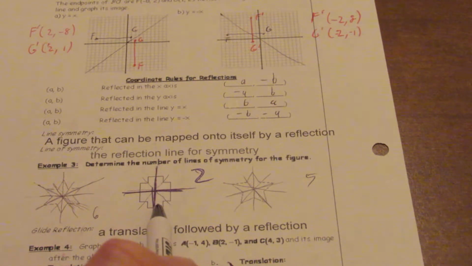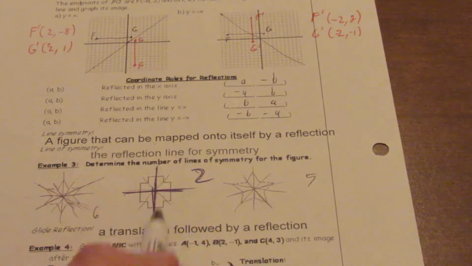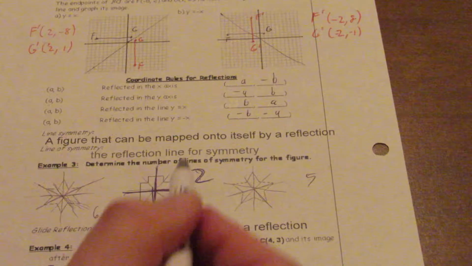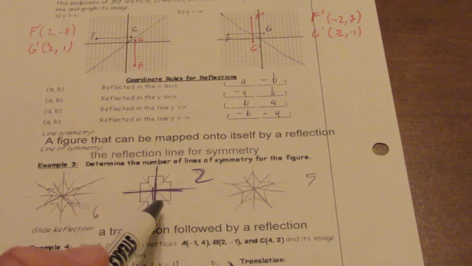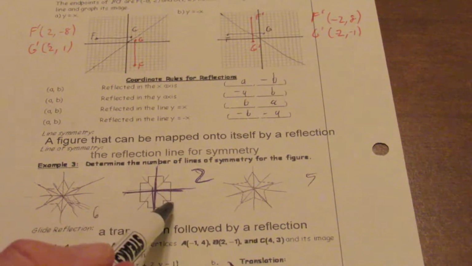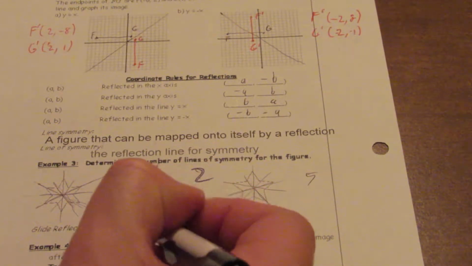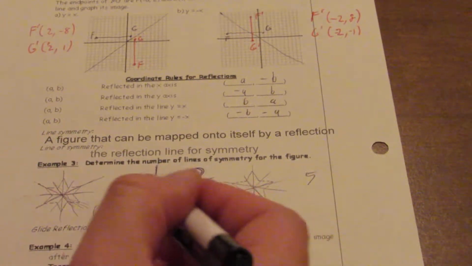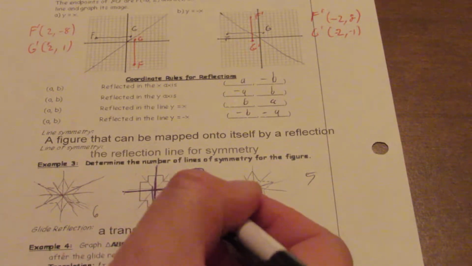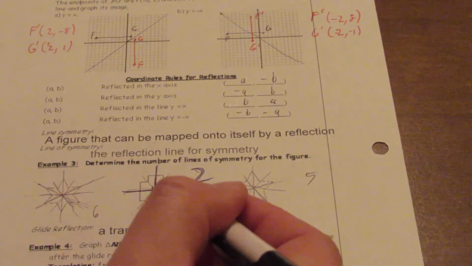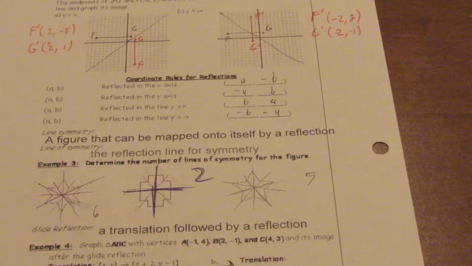In the second one, we have 2 lines of symmetry. These 2 lines. The lines coming diagonal don't work. If you fold over, okay, that would not match up. So a lot of people want to say 4 here and use these 2, but those 2 do not work, because if I fold it over, this corner doesn't match with this corner when I fold it over.